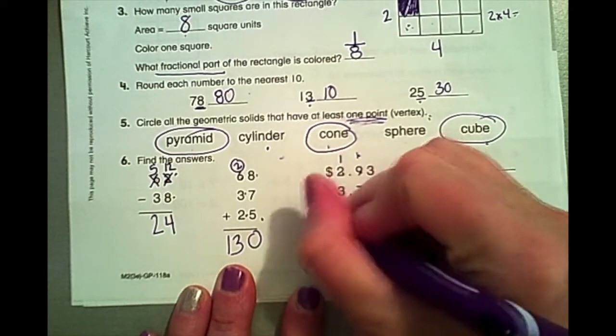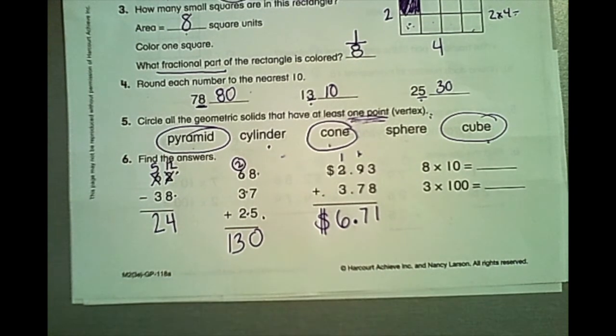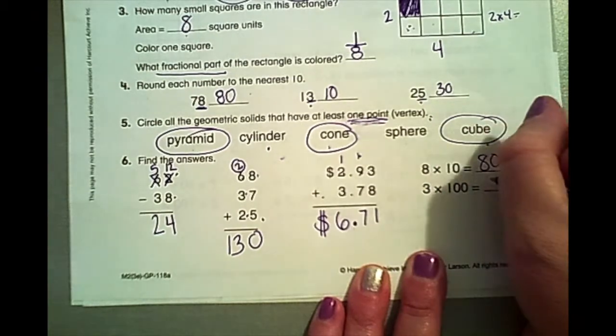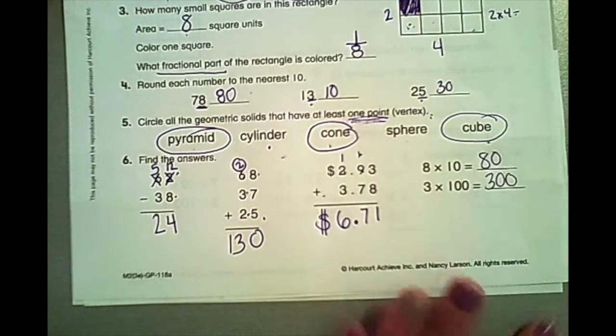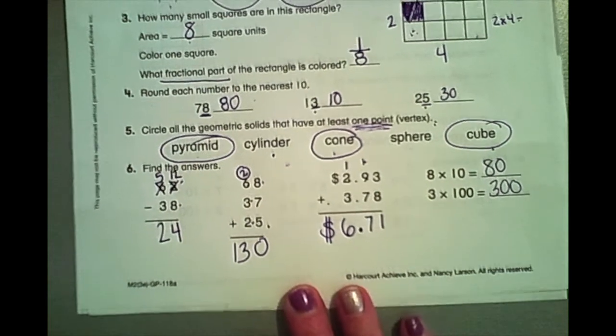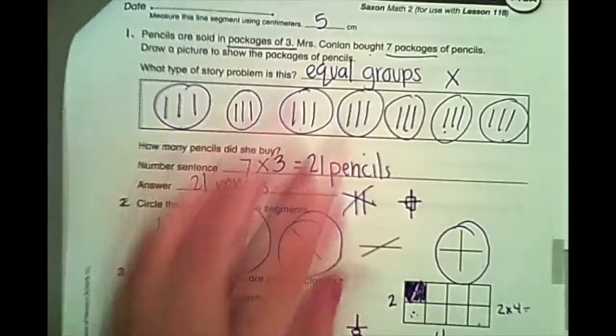And we also need to bring down the dollar sign. 8 times 10 is 80. 3 times 100 is 300. Okay, if you guys have any questions on this, let me know. So go ahead and work on the back side of it, similar to how we did here. If you have any questions, refer back to here, or you guys can text me. Okay?